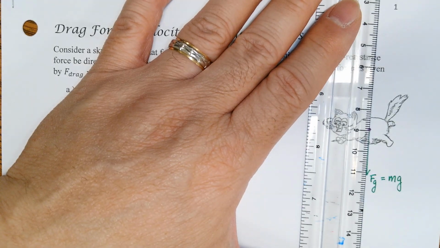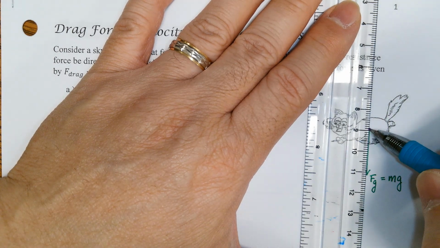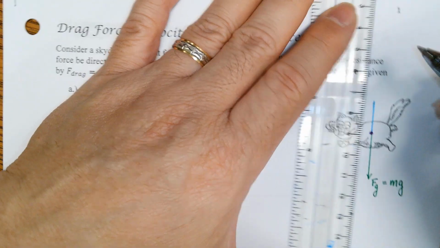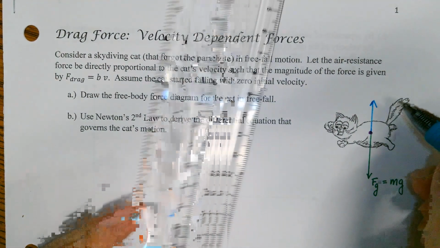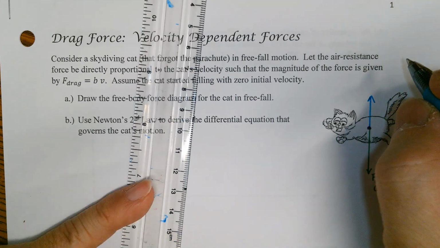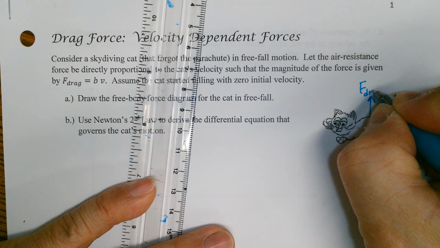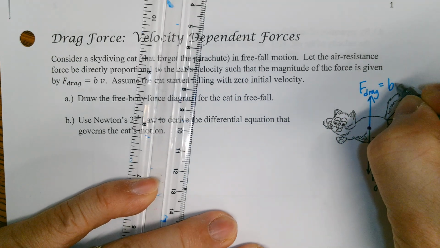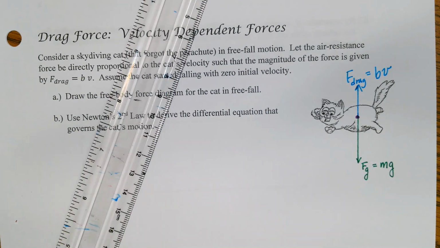And the other force will be the drag force. Now the drag force will start from zero and it will steadily increase depending on how much the cat has fallen and how much the cat has increased its speed. So the F drag is equal to B times V. So right there is part A.